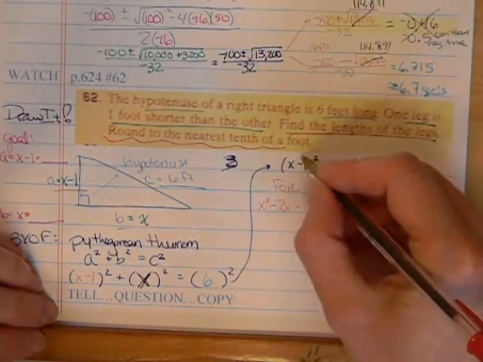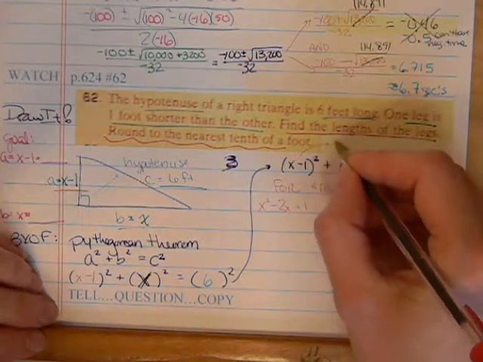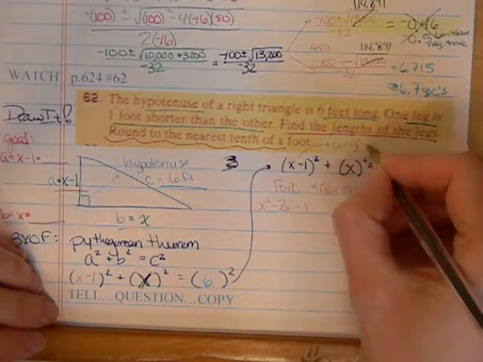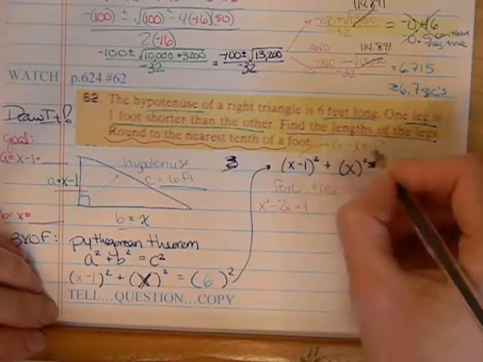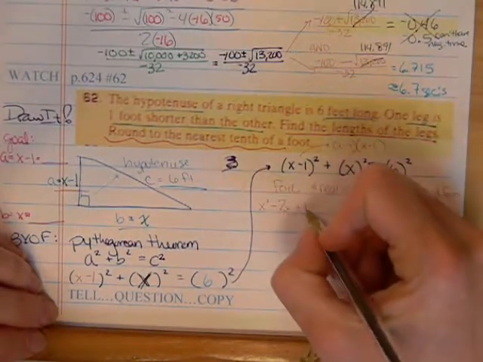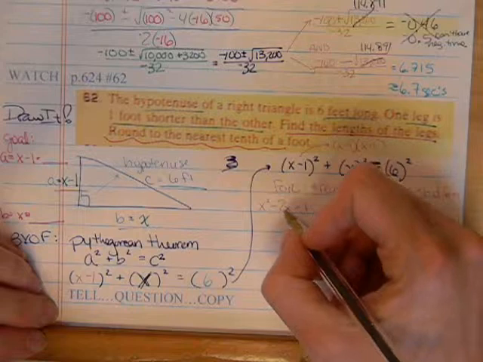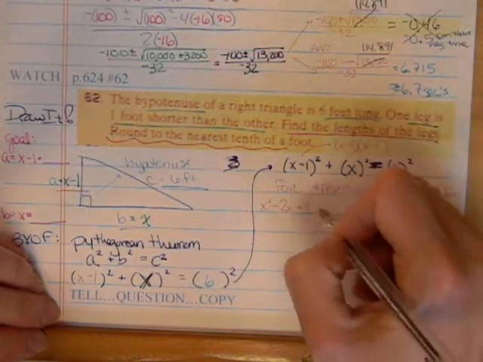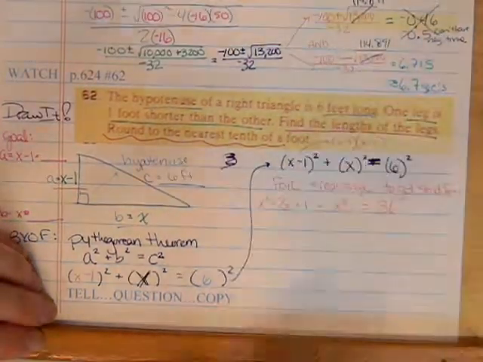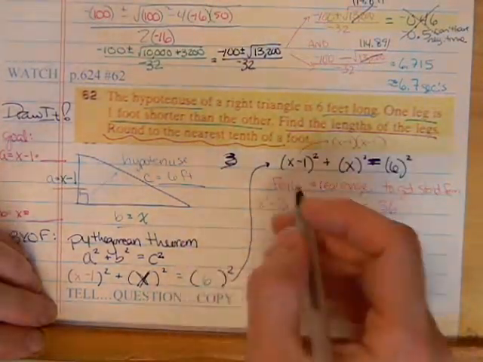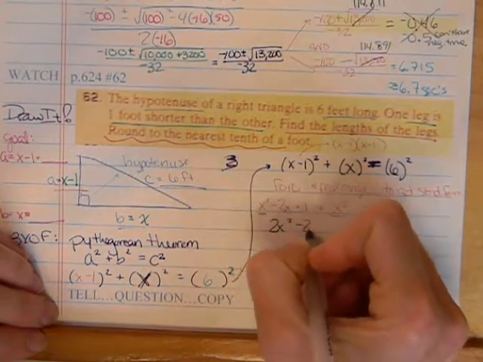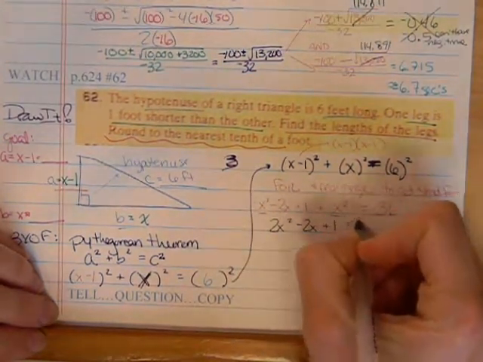Again, this is something from chapter 6, way back when. (x minus 1) quantity squared is literally (x minus 1) times (x minus 1): first times first, outside times outside, inside times inside, last times last. And the outside-inside pieces are like terms that combine together. x squared is just plus x squared equals 6 squared, which is 36. Like terms, and we get x squared and x squared, that's 2x squared, minus 2x plus 1 equals 36.